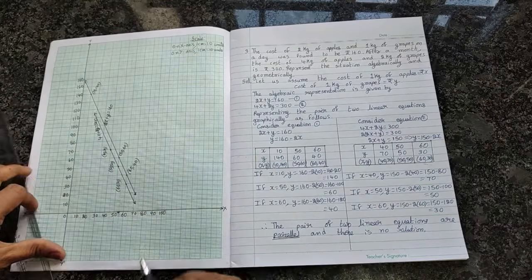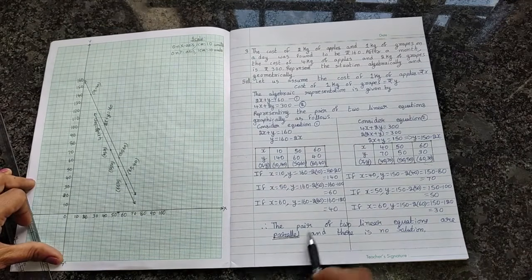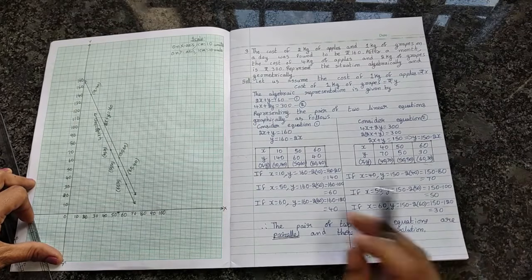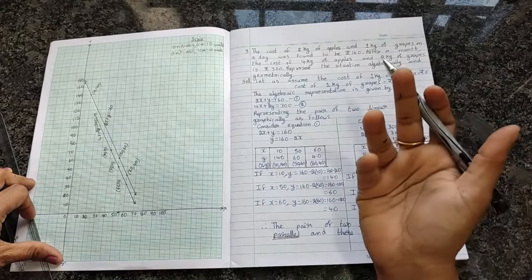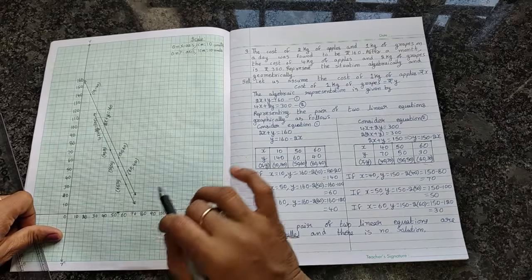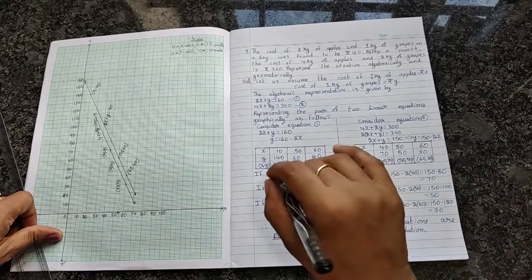Therefore, what is your conclusion for this graph, children? The pair of 2 linear equations are parallel and there is no solution. If they intersect, they'll have a solution. But they are not intersecting, right? Therefore, there is no solution for these 2 equations.